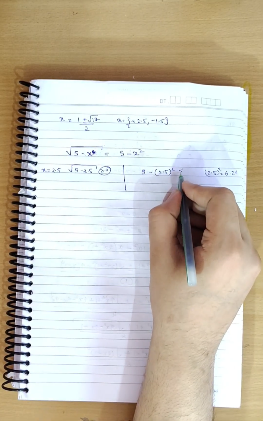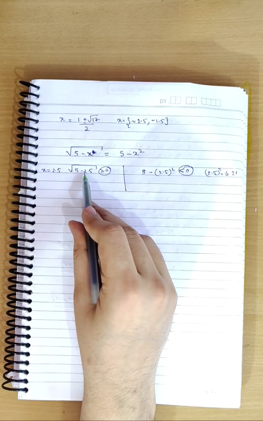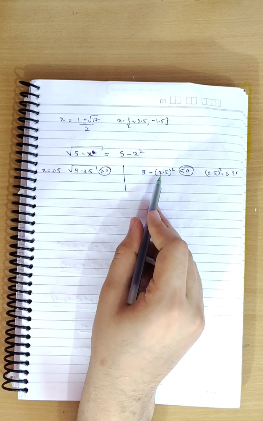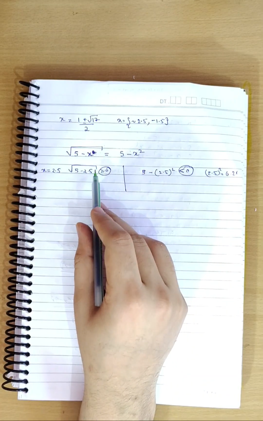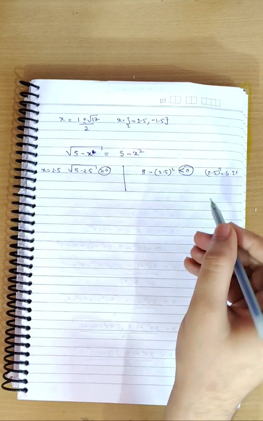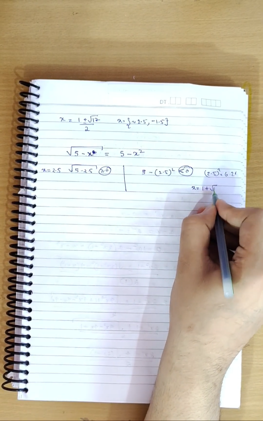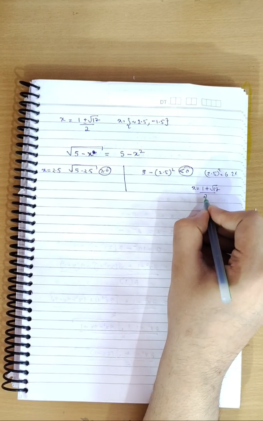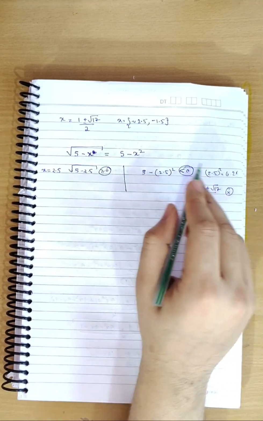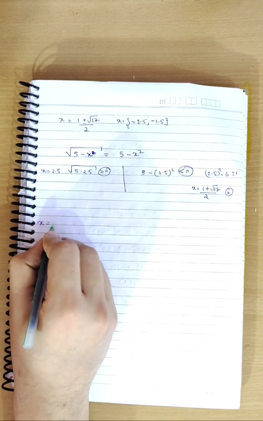So this value over here is less than 0. So LHS is not equal to RHS for the value of x equal to 2.5, so x is equal to 1 plus root 17 by 2 is not a solution to our original equation. Let's check the final solution over here.